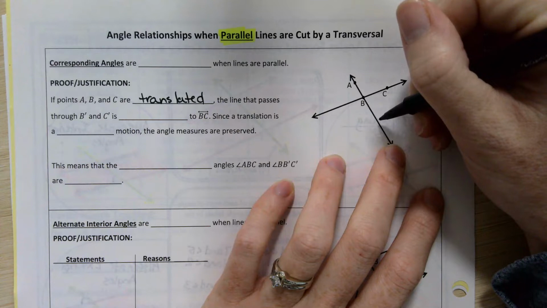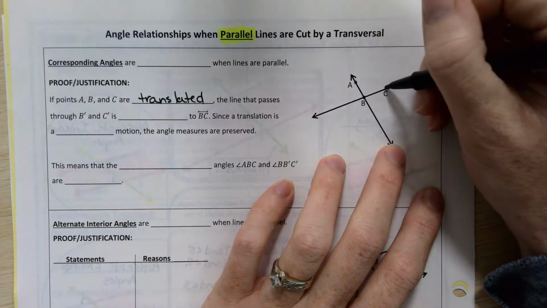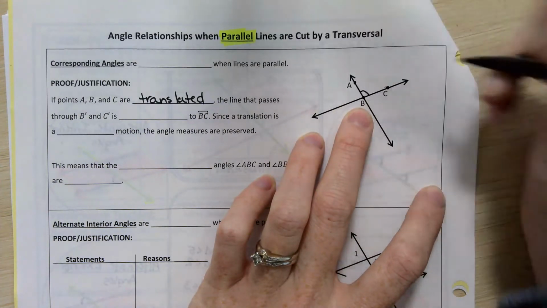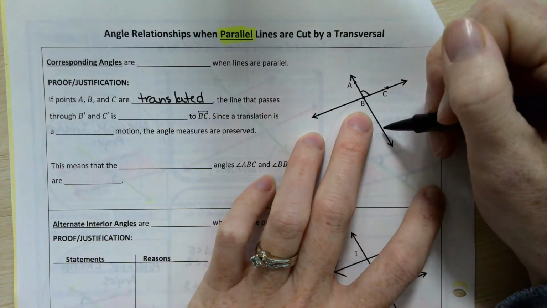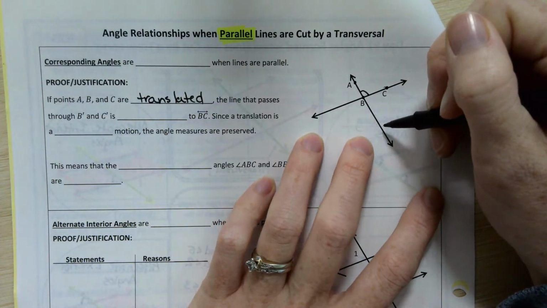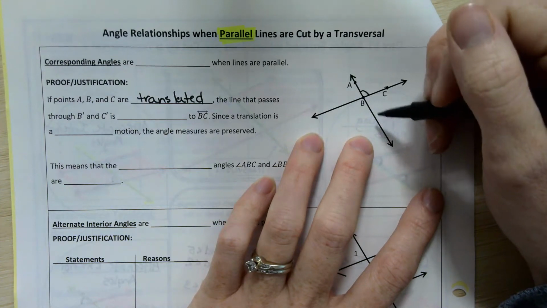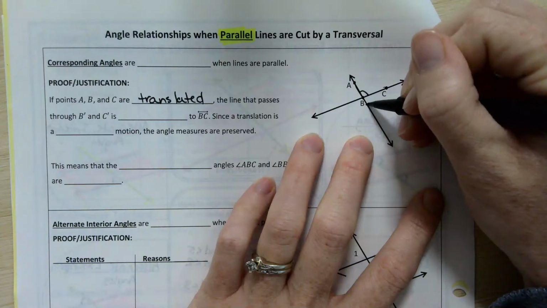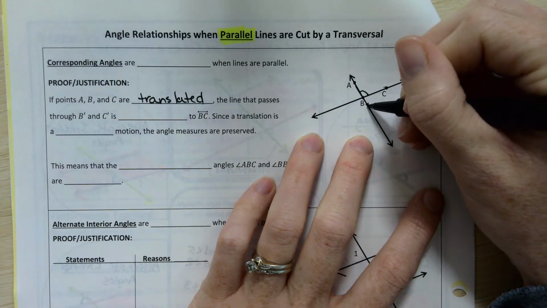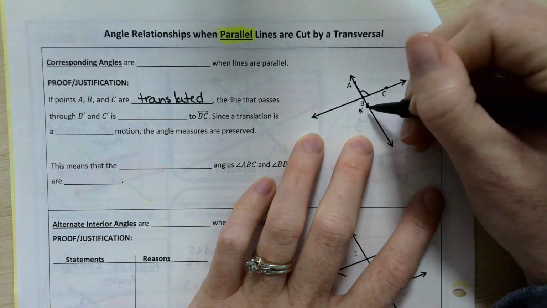So we're going to move all three of these points, because we're focusing on this angle right here, we're going to translate them down the transversal the same amount. I'm not going to measure with a ruler, I'm just going to kind of eyeball it. But what's going to happen is that A is going to slide a particular amount and become A prime, okay?